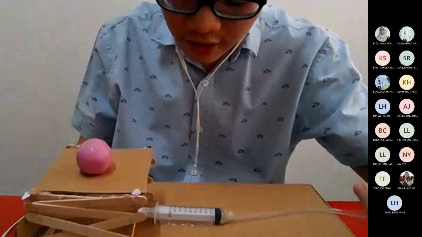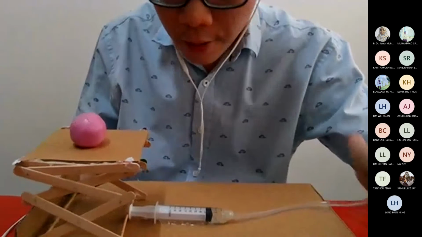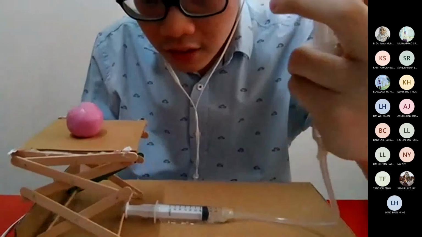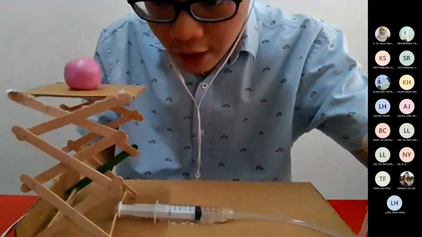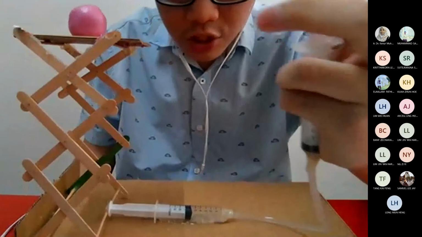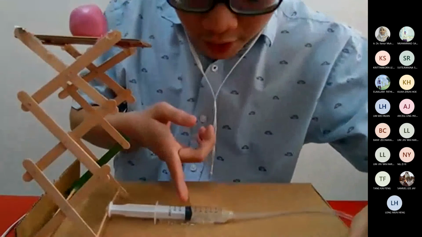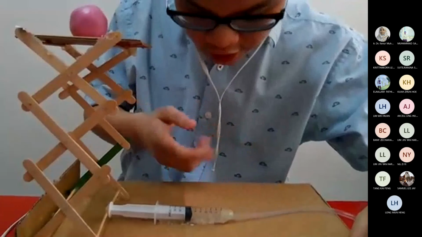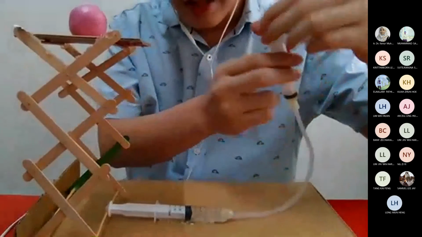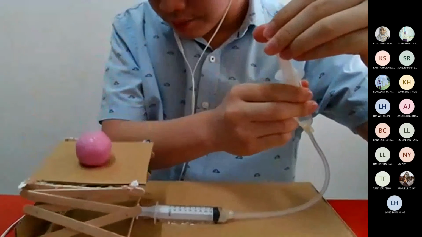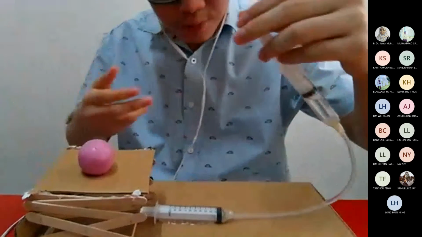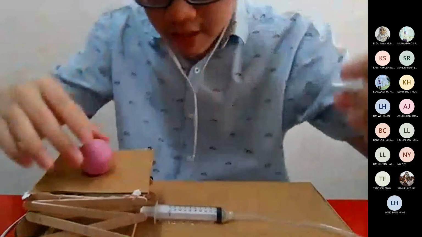Okay, so as you can see, as I slowly push this lever, it will lift up slowly until it reaches its maximum point. And then this one, as you can see, goes back, like it transfers the forces equally. And when I pull back, it basically pushes the liquid back, and I get back this.